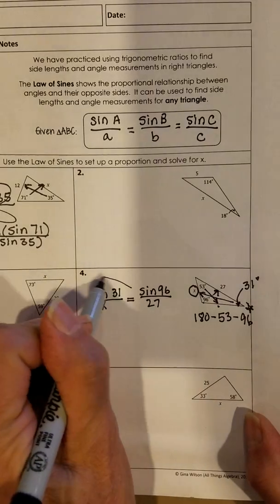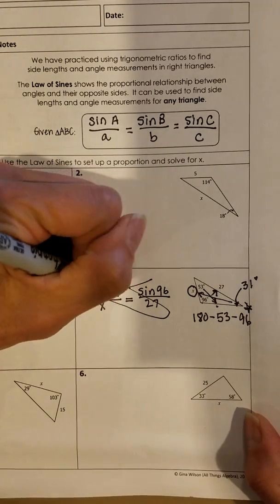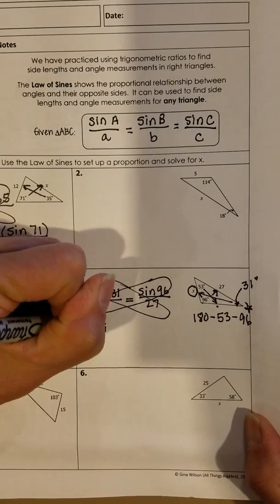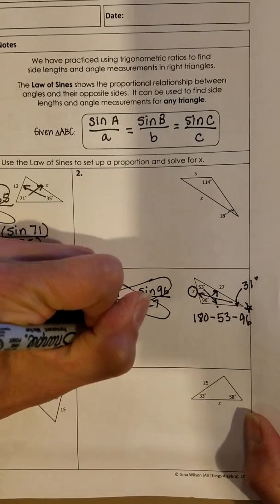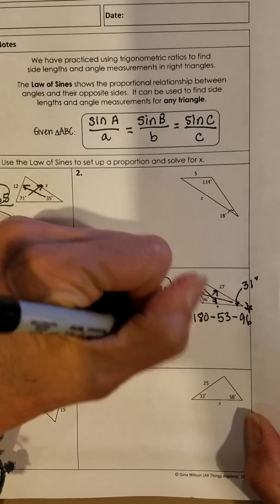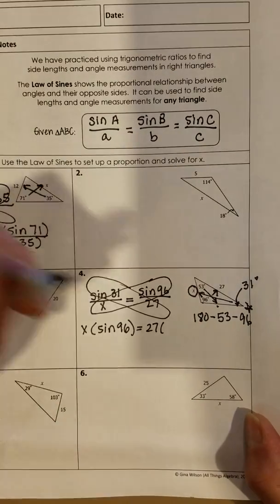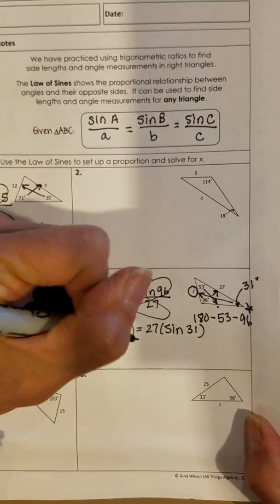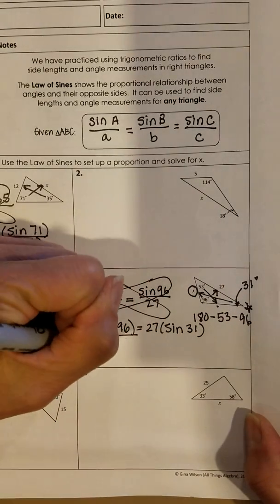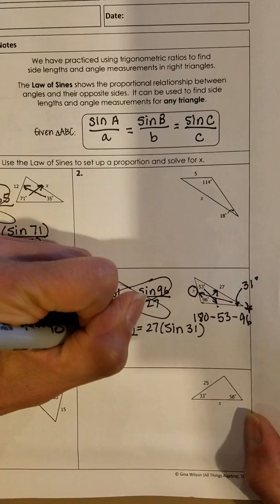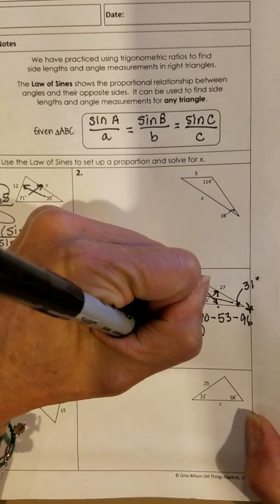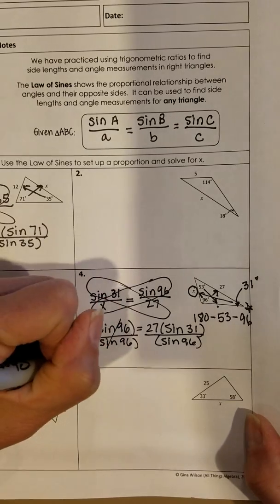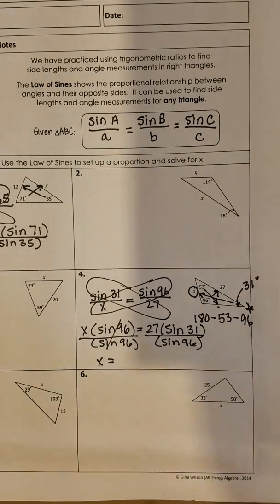So here we go, cross multiply, and we get x sine 96 is equal to 27 sine 31. Okay, divide both sides by, you guessed it, sine 96. Cancel out. x is equal to, let me show it on the calculator again.